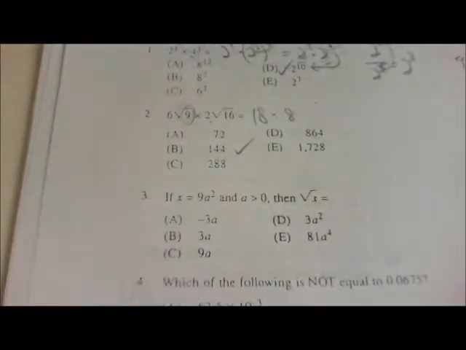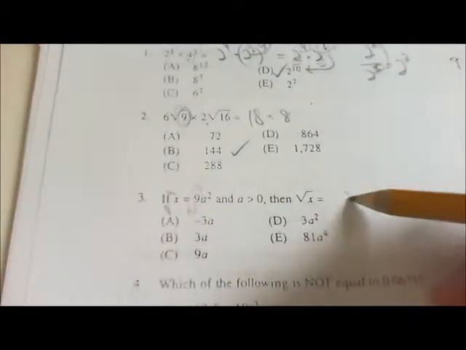Number 3. x equals 9a squared. a is positive because they say a is greater than 0. So why did they put positive? They don't want to have a negative value. So the square root of x, square root of this, and square root of this. Square root of 9 is 3. Square root of a squared is a, so it's 3a.